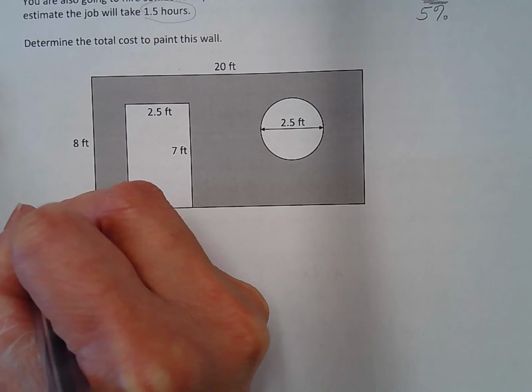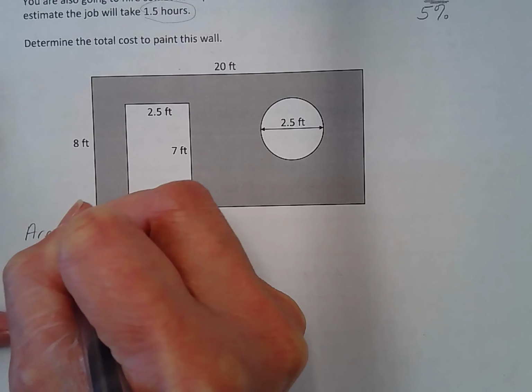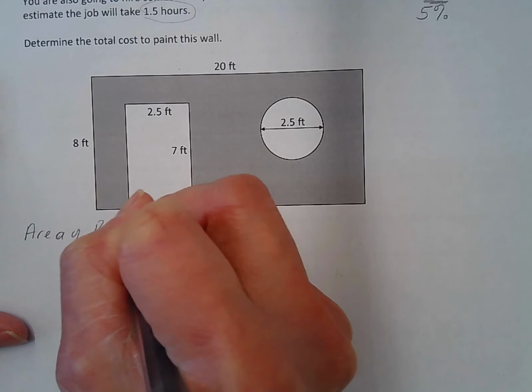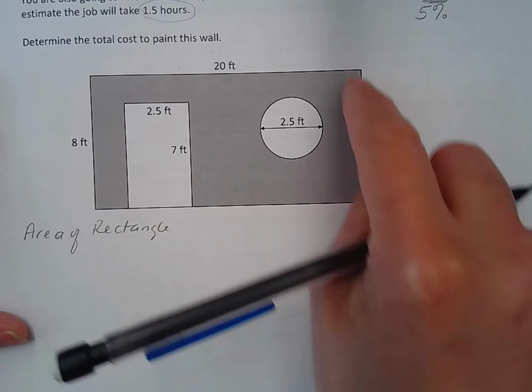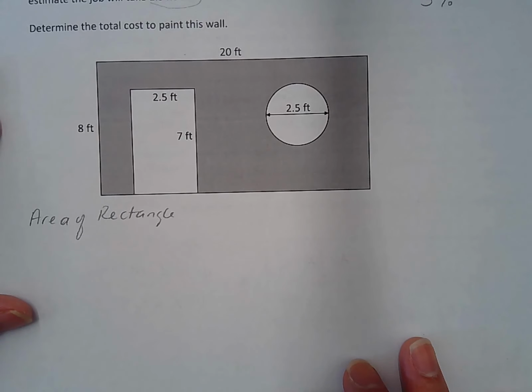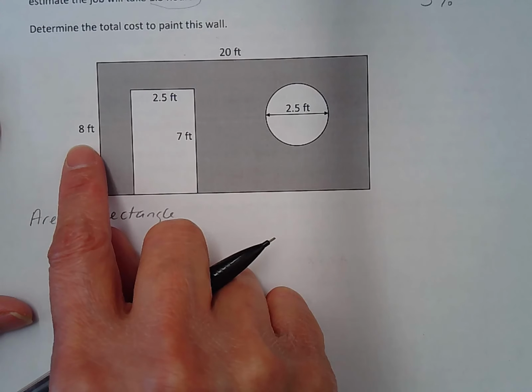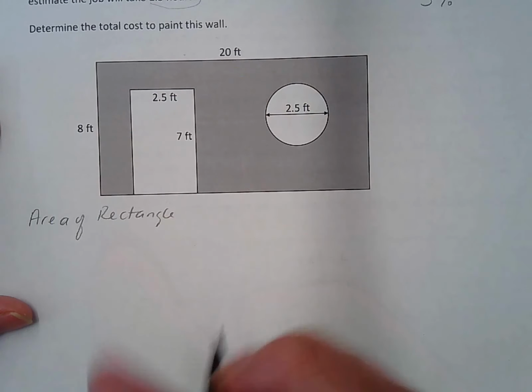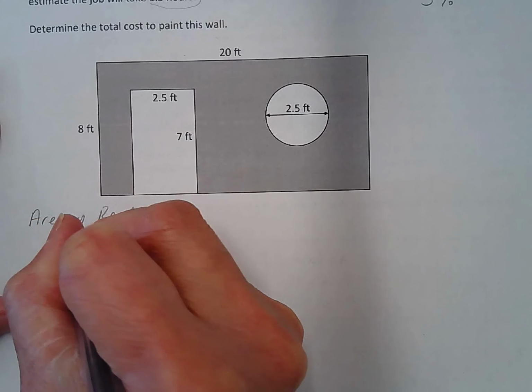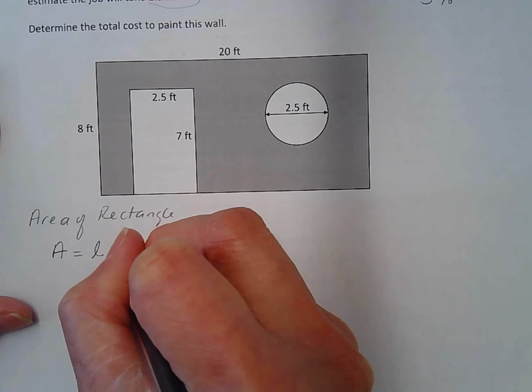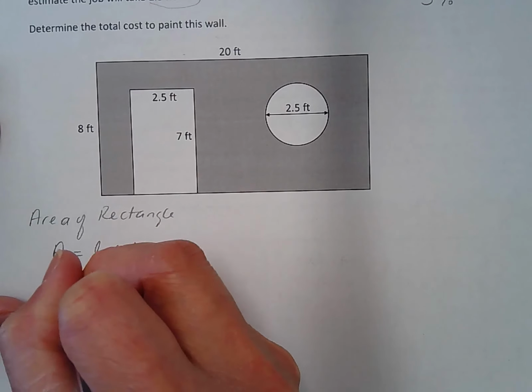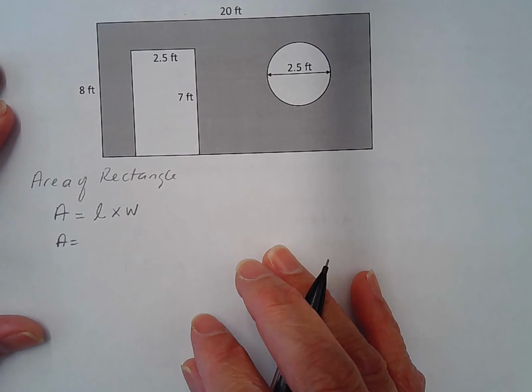Area of a rectangle. Because this is a rectangle, what's the area of that? Let's write down the formula first. Area is equal to length times width.